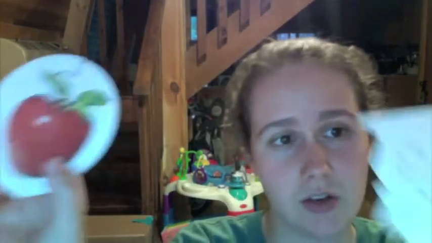You can get puzzles like this that are really nice and have pictures on the back. You can make your own and glue pictures on the back. But it's just a fun way to teach letters.